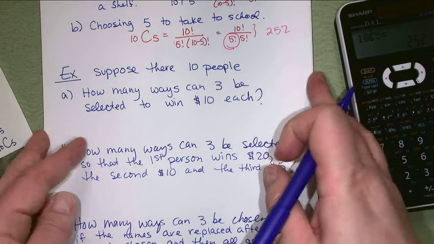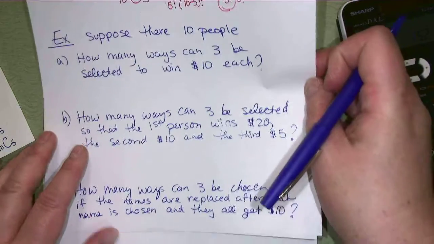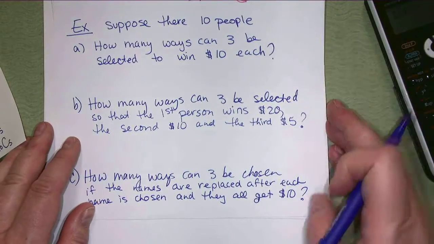Okay, so here's 10 people in a draw, and there's 3 different questions we can consider.